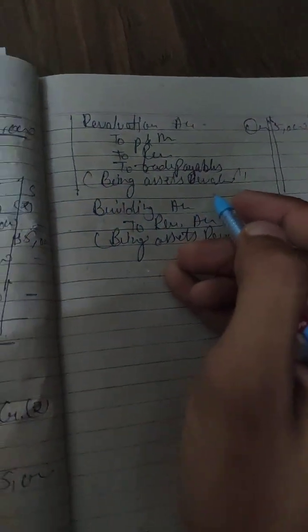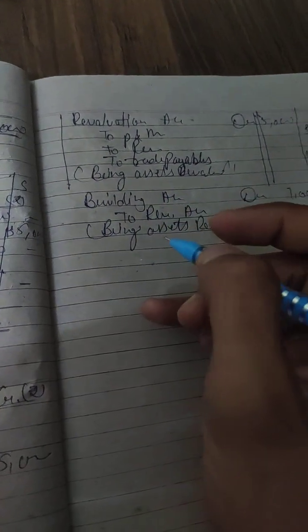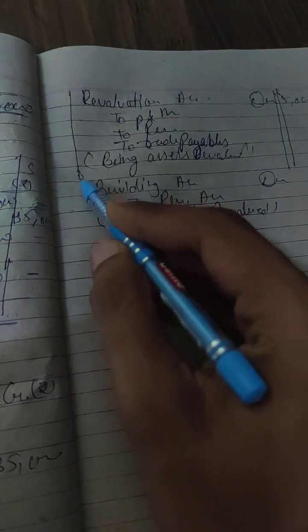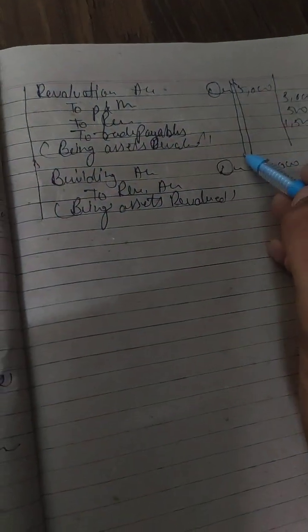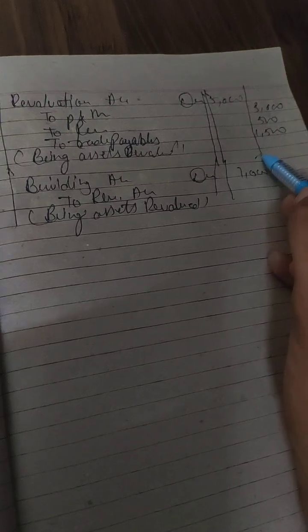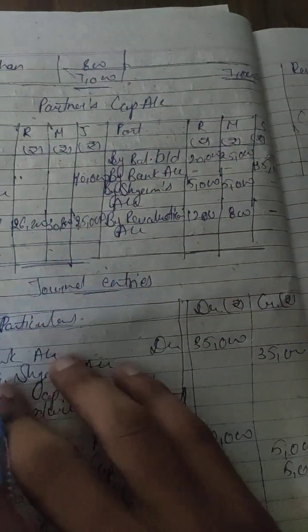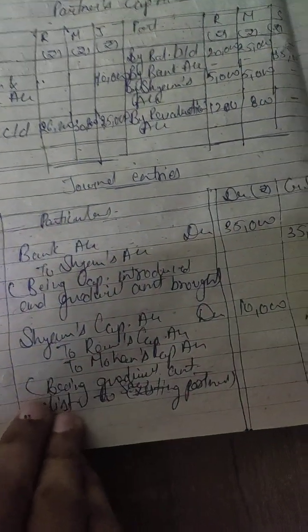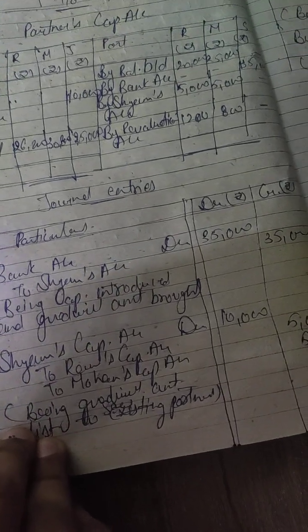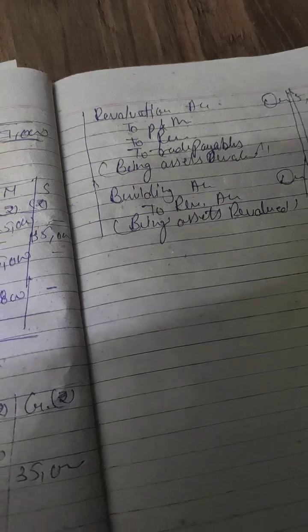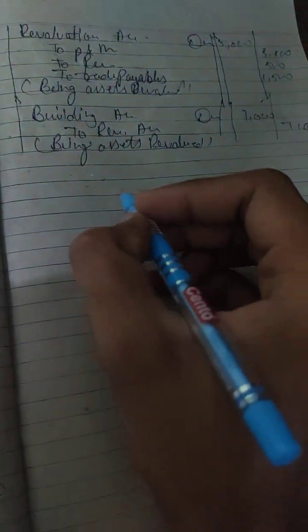Okay, now what else is remaining, guys? Journal goodwill entries we have written down. Now I am thinking that we have written down all the journal entries. Now let's prepare the balance sheet, then we will look at whether we have missed any journal entry or not.